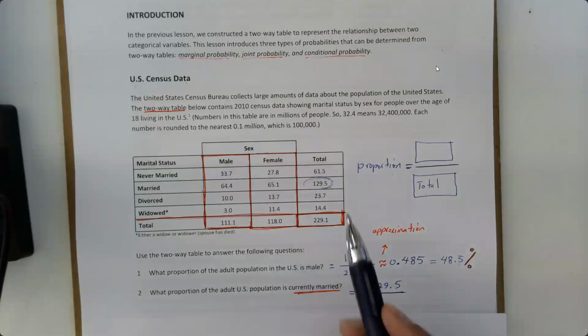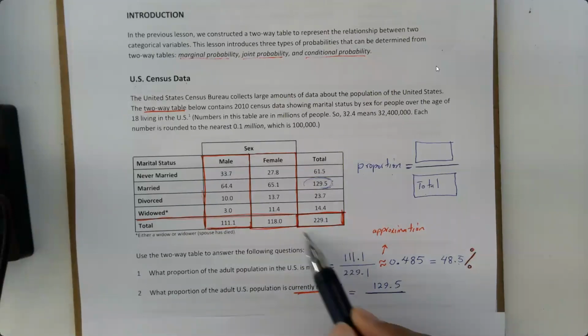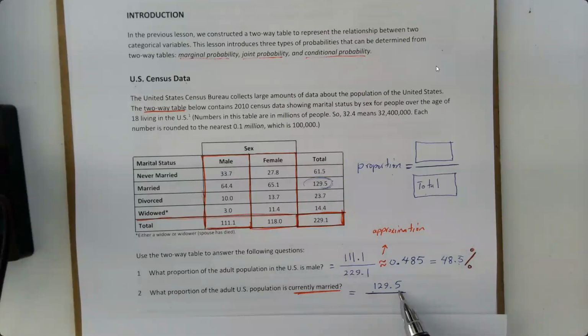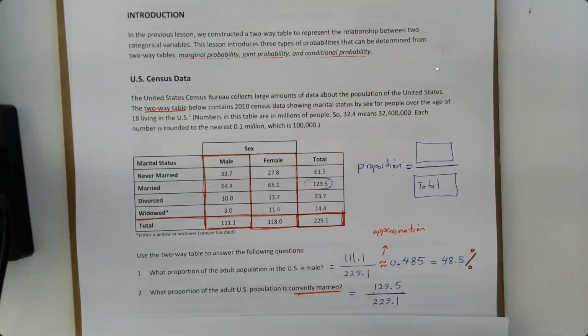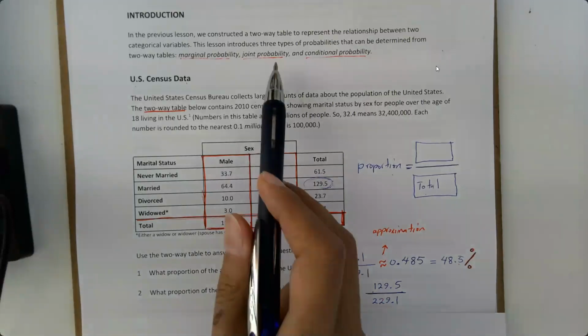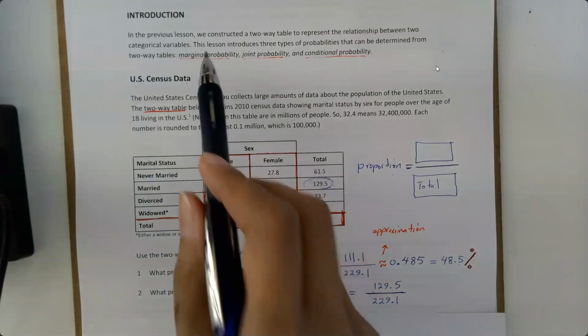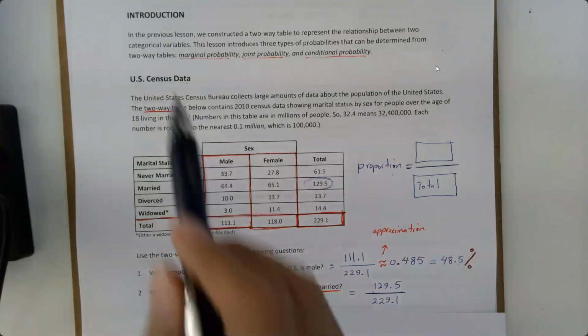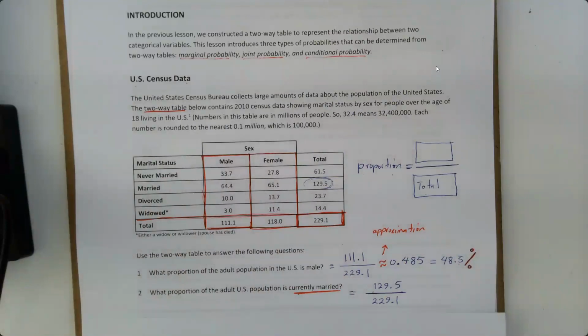So out of the total population, 129.5 divided by the total, which is 229.1. When we have a fraction like this, we're looking for the proportion, and eventually we relate these to probability.